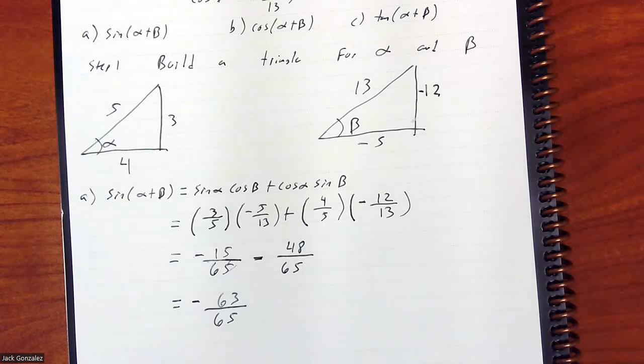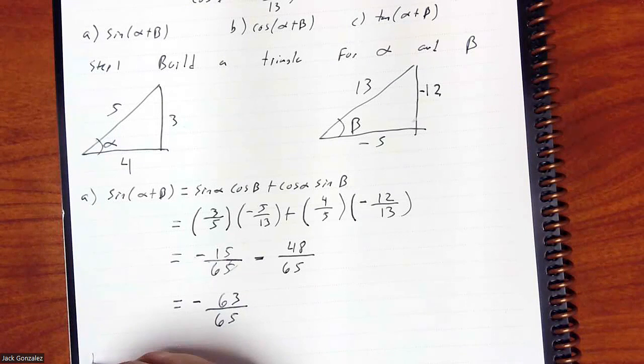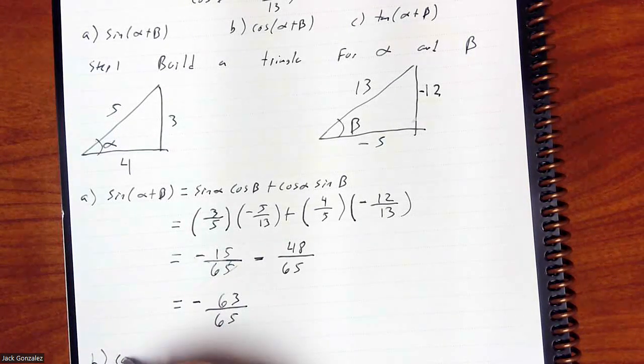So that's essentially what we did in the last example. It's just more compact and straight to the point. Okay. Is that clear? Okay, just do part B then. What is cosine alpha plus beta?